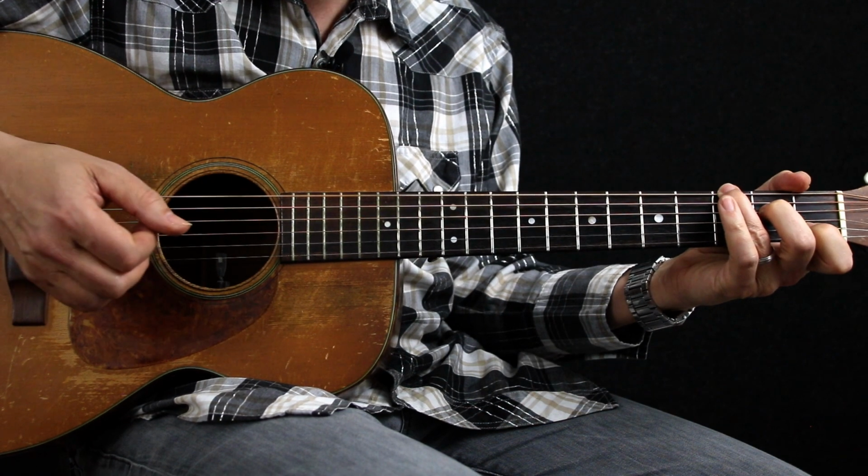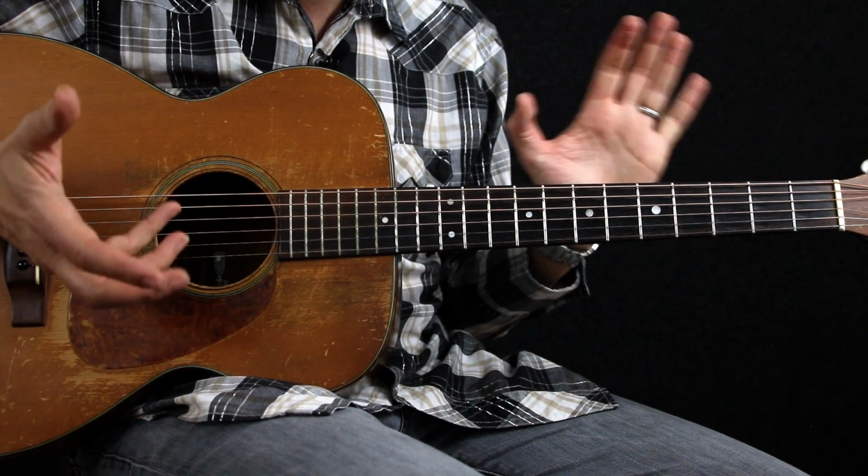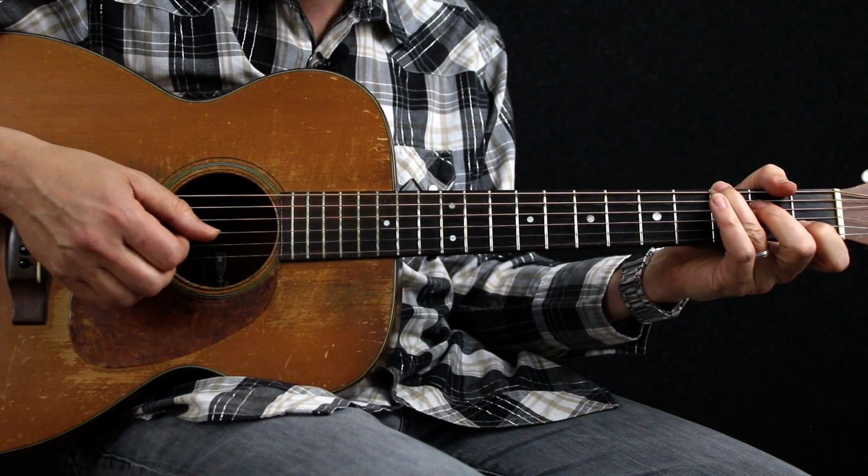And then C, and then he does some other usually pretty intricate chords, but you could just cycle through.